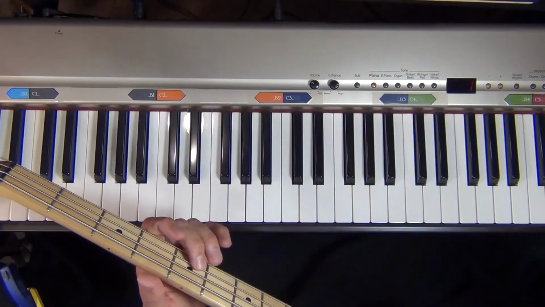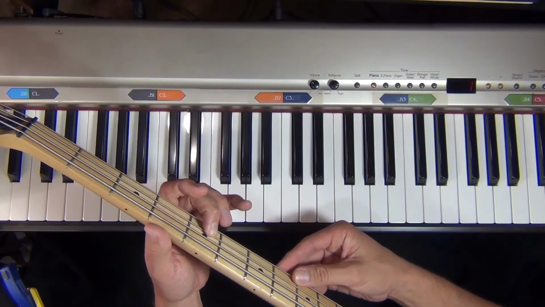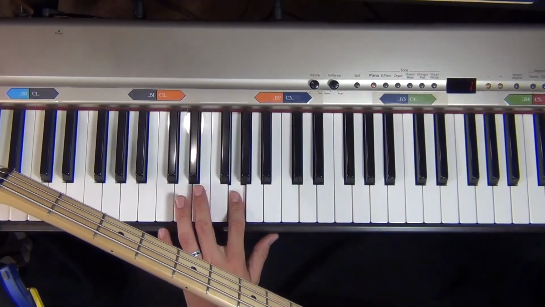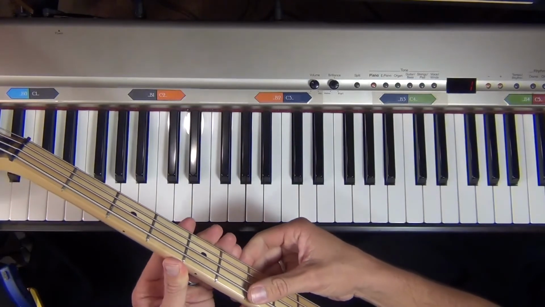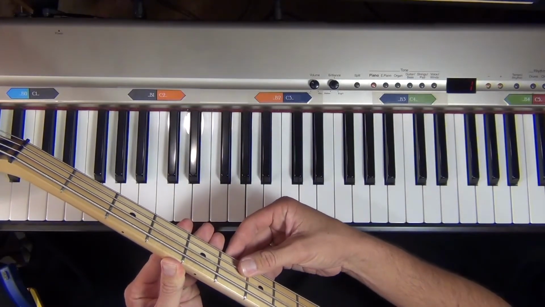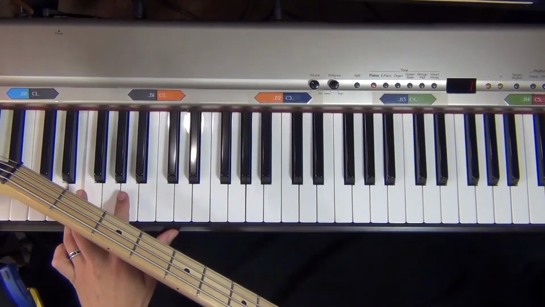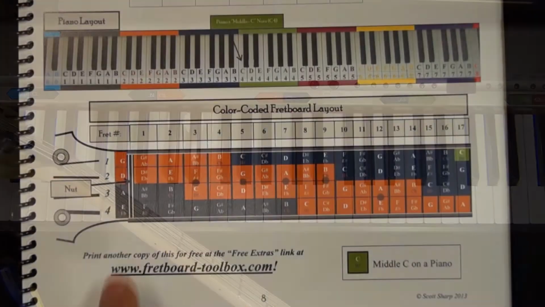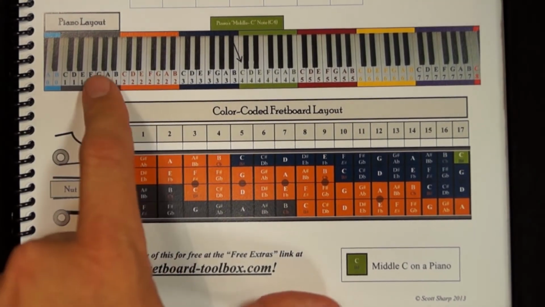So those G notes: 2nd string, 5th fret, G; 1st string open, G; and then this note here is G. So the bass guitar going down is E, A, D, G, and on the piano it's E, A, D, G, and on my layout you've got E, A, D, G, and the colors all match up.